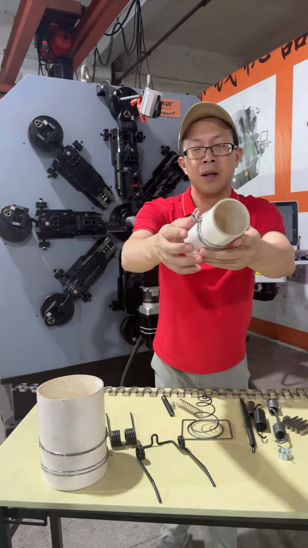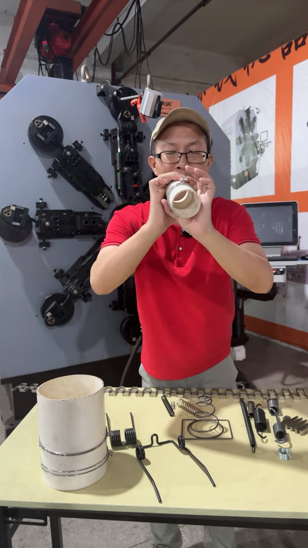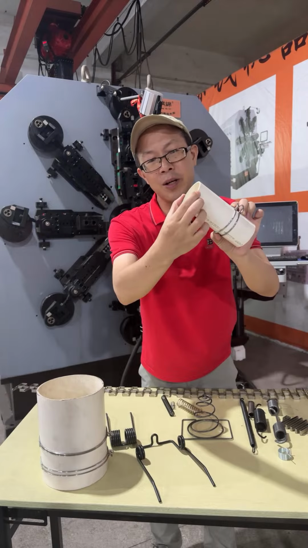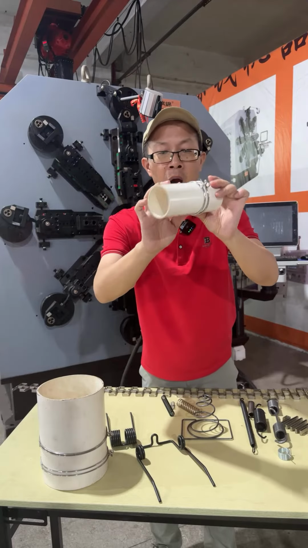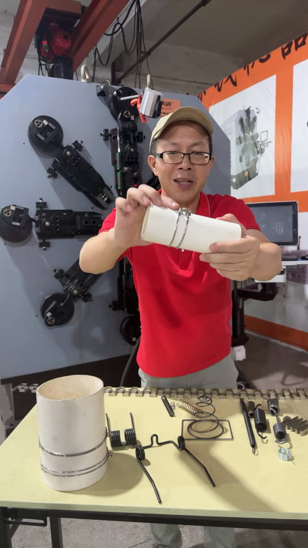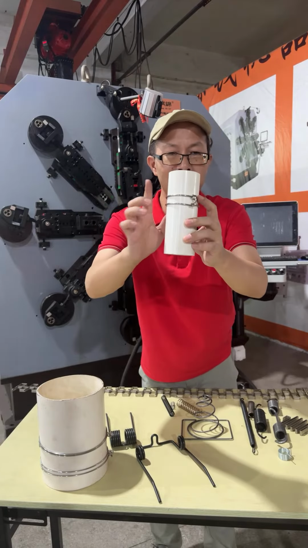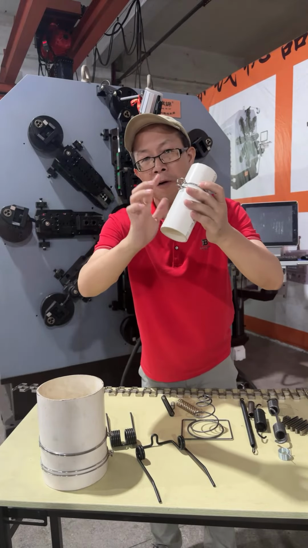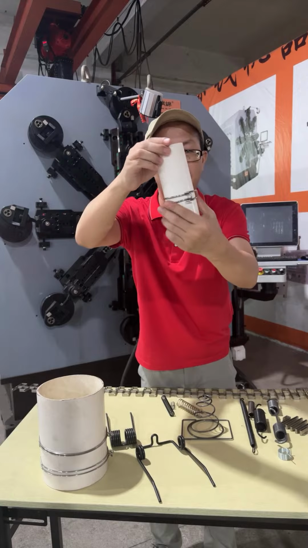Let me show you this sample, outer diameter 63 millimeter, 6.3 centimeter. The material is 3 millimeter stainless steel, bent in one stop. Just one stop to make it, automatic, at least over 15 pieces per minute. We have a special machine to make this one.